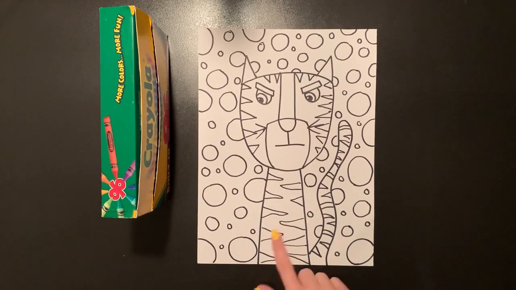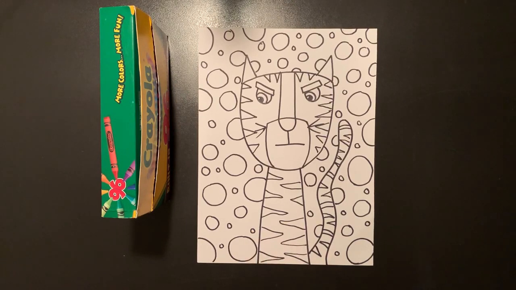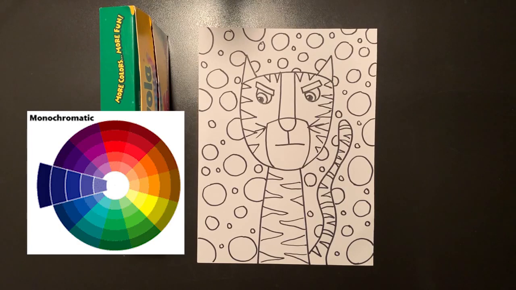Now we have extra little details inside our cats and in our backgrounds that we're going to want to make different variations of a color. So we're going to stick to a monochrome color palette. When you're using monochrome colors, you are using multiple versions of the same color.